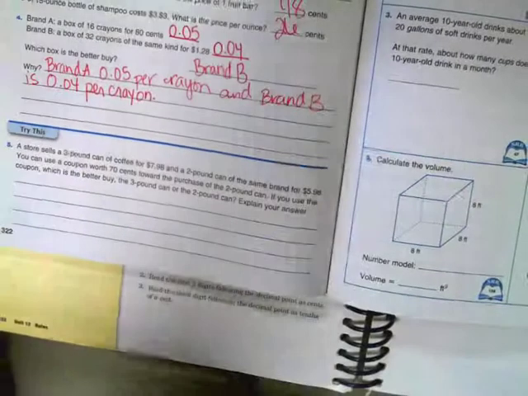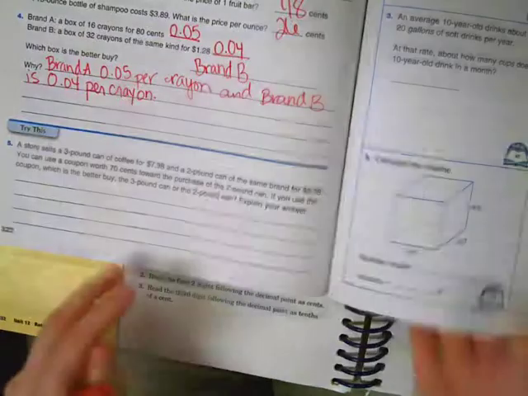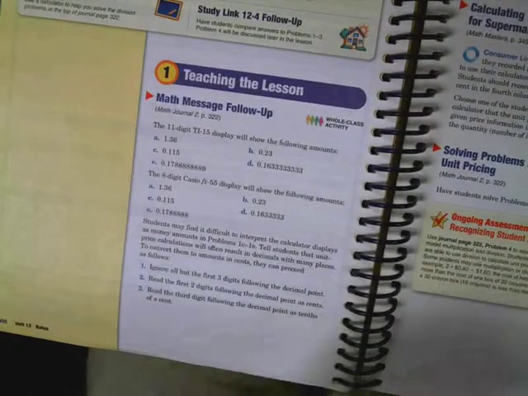I'm trying to get this so that way we can see. There we go. Okay, so when you come over here with yours.